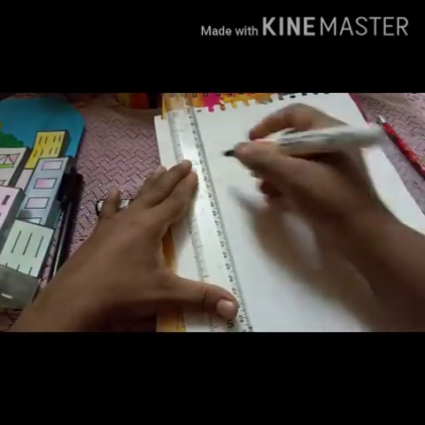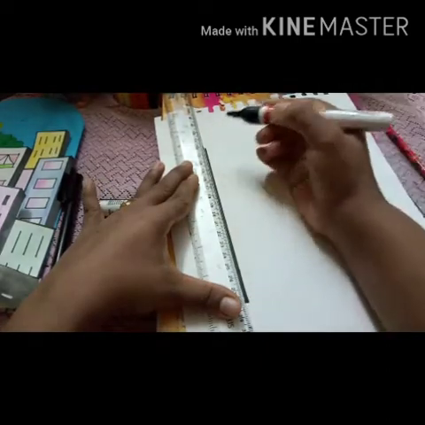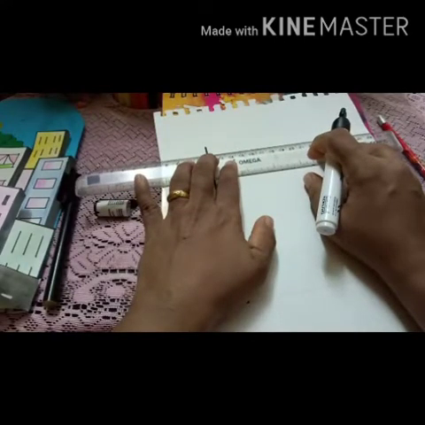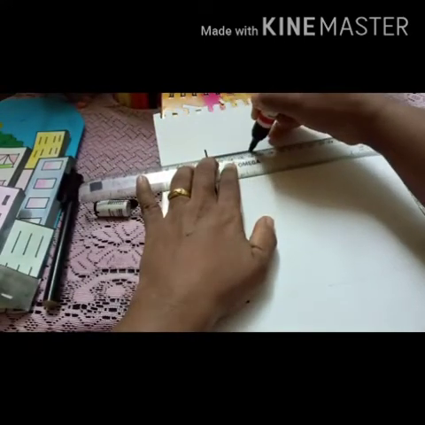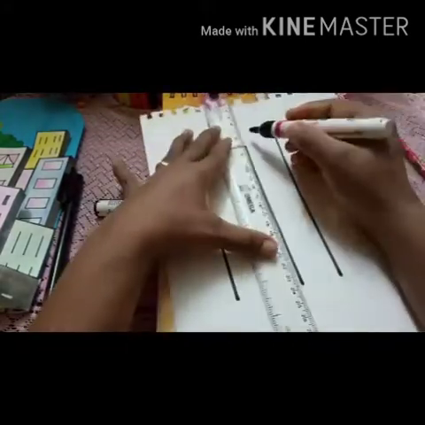Now with a marker I am drawing buildings. So you have to draw rectangles, small rectangle, big rectangle. You can overlap some buildings. Now here some buildings will be tall and some buildings will be a little bit short.